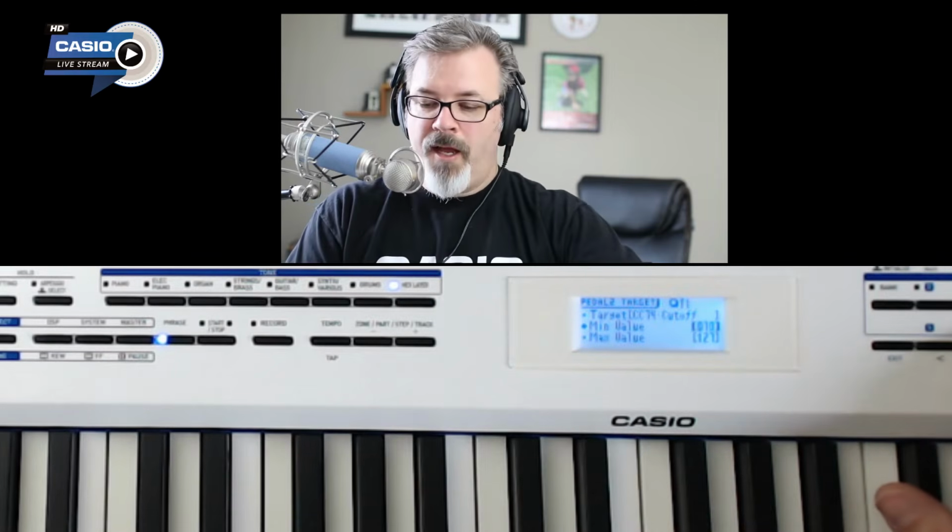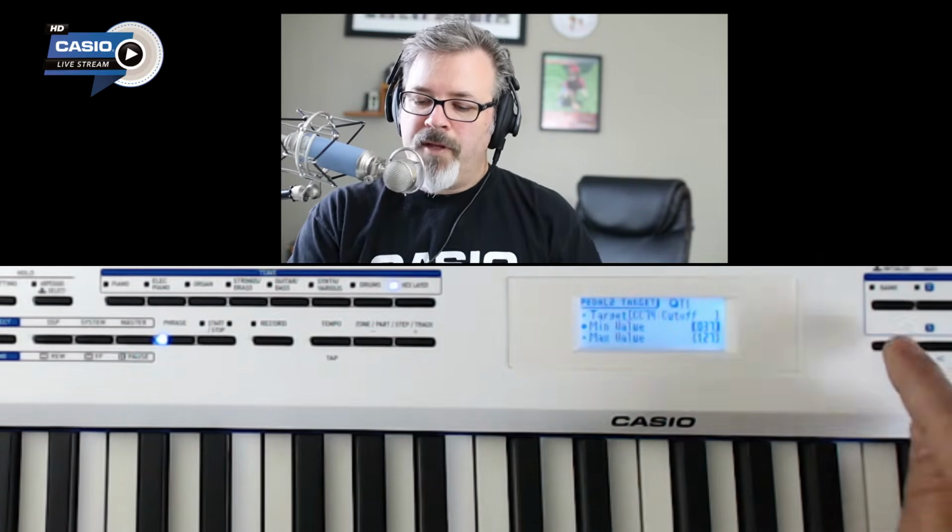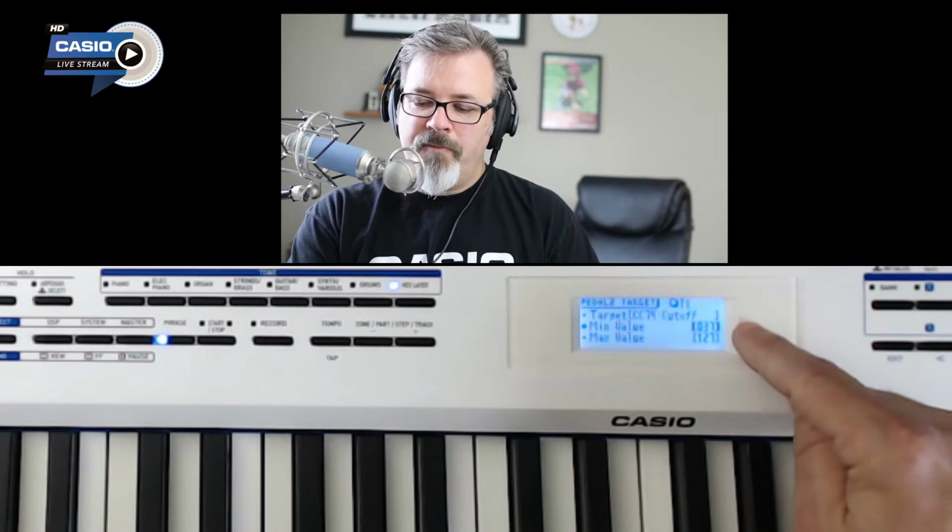So if I take that minimum value down low, and when I release the pedal, you'll hear the filter close most of the way. But the real trick to what's happening here, so that's how much the pedal is operating, the range of operation. But the real trick to this is on the first page there is an on rate. So you can make this happen over a period of time.